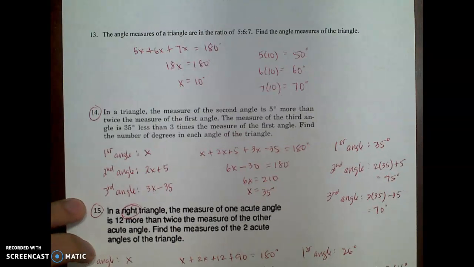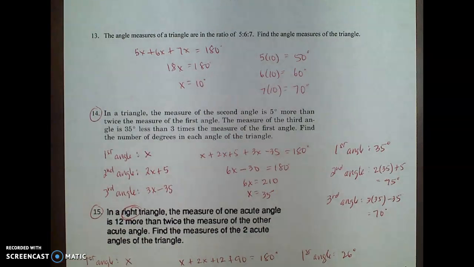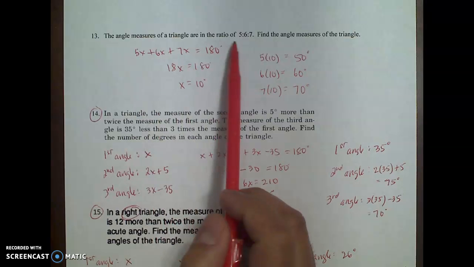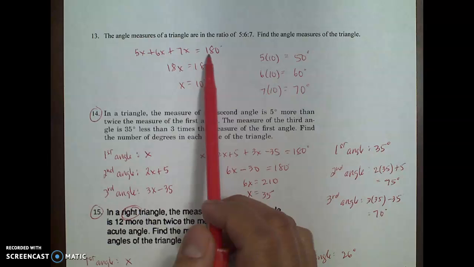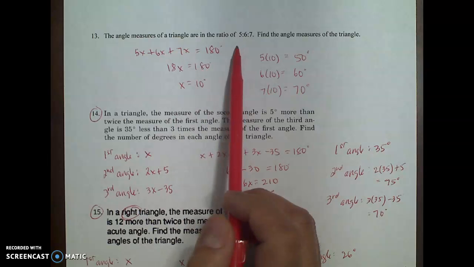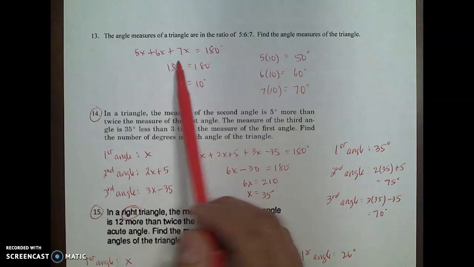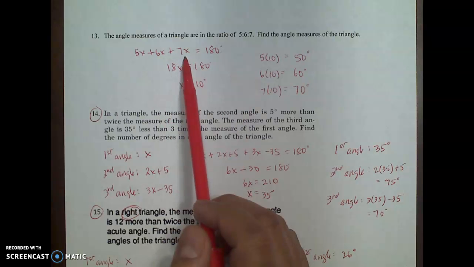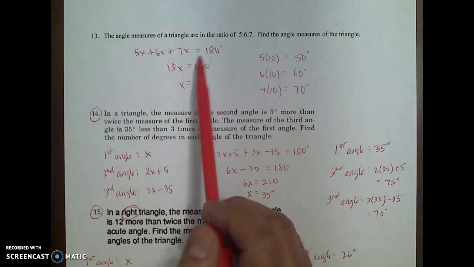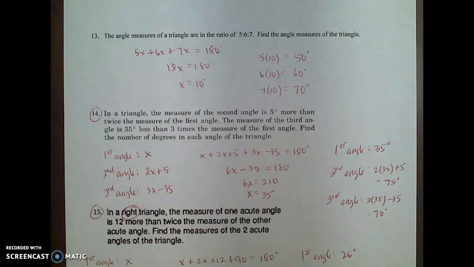All right, moving on to the second page, where we have a few word problems. And I know some people had some questions on these. Again, for the ratio problems, where you're given the ratio of the angles of the triangle, we talked about how you just want to attach x's to those numbers, add up those expressions, and set it equal to 180 degrees.